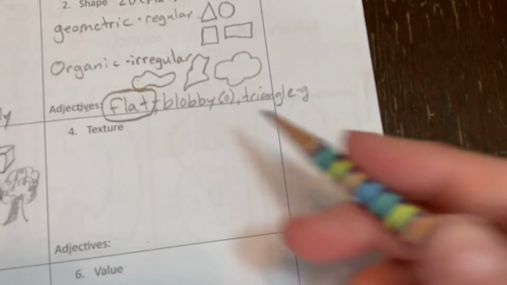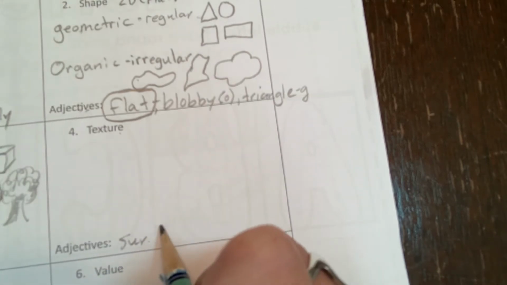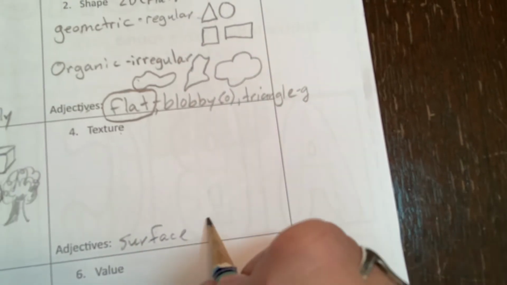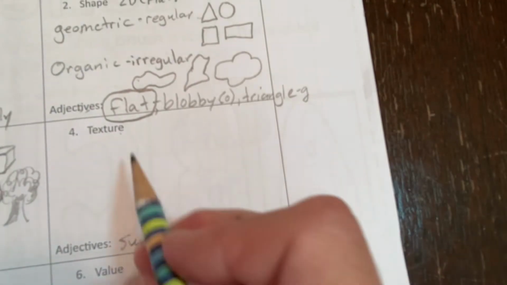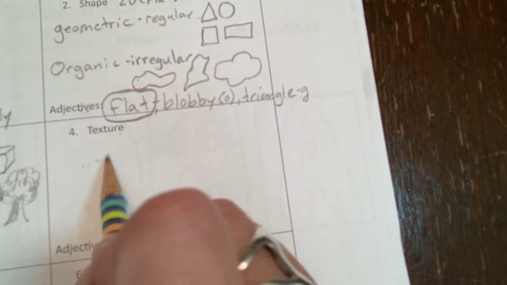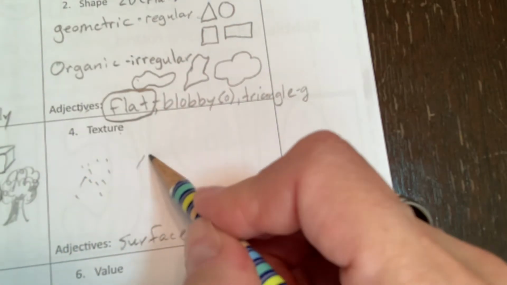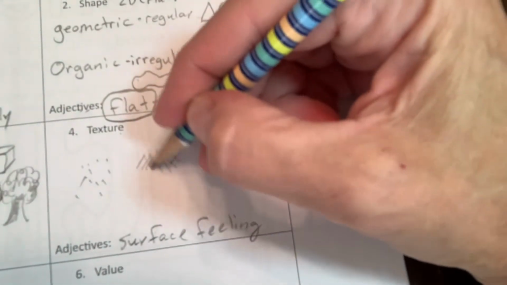All right, let's go to texture. Texture is like surface quality. I'm going to write for the adjective, surface feeling. So texture would be dots repeated or lines repeated to make a surface look rough.